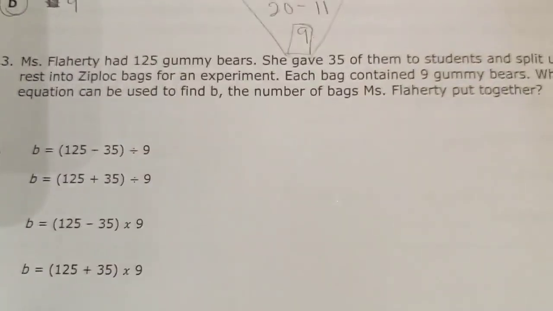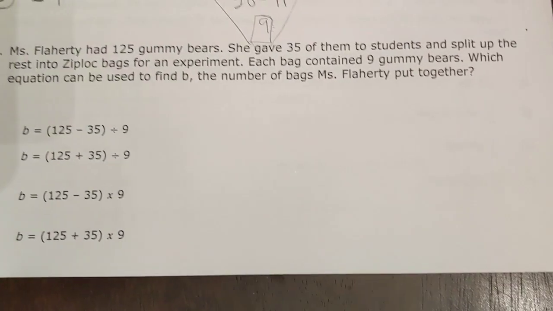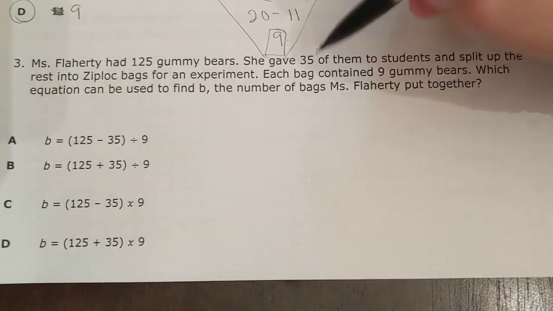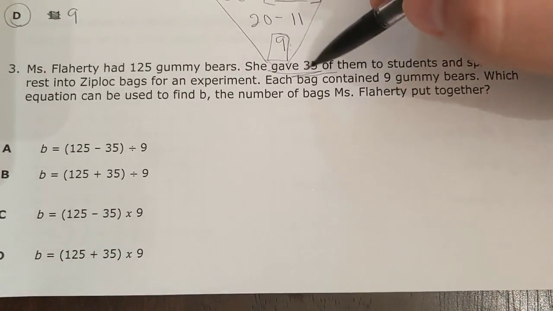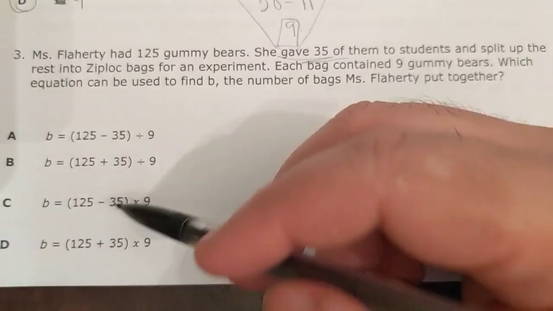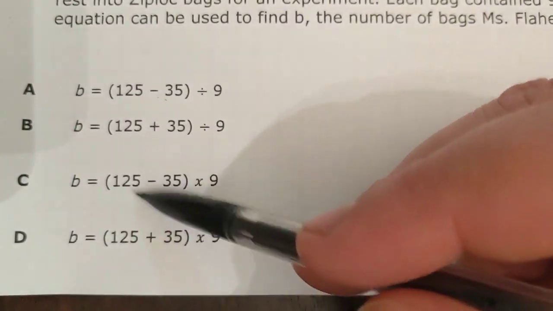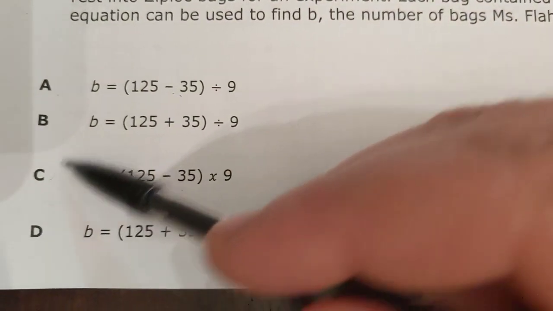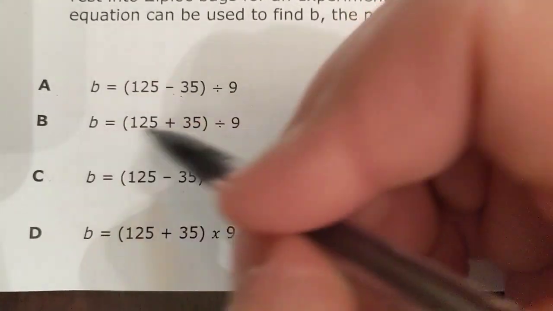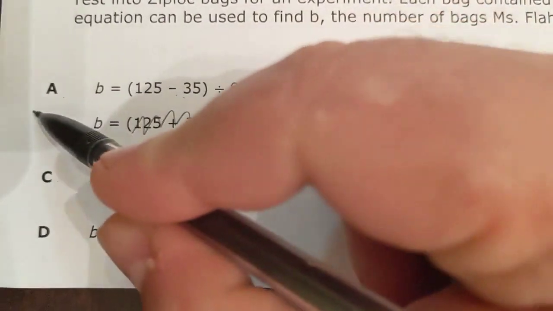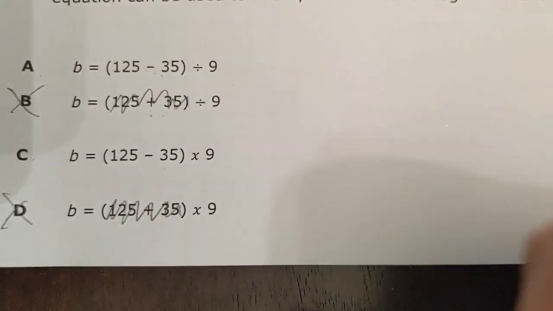Okay, number 3 real quick. It says Miss Flaherty had 125 gummy bears, and then she gave 35 of them to students, right? So she's getting rid of them. That's subtraction. If you look at these equations right here, the only ones that have subtraction are A and C. So B has addition. That's like getting more gummy bears, and she's not getting any. So we know that this one's not going to be the right answer. And this one's also not going to be the right answer. So we're going to take those off.